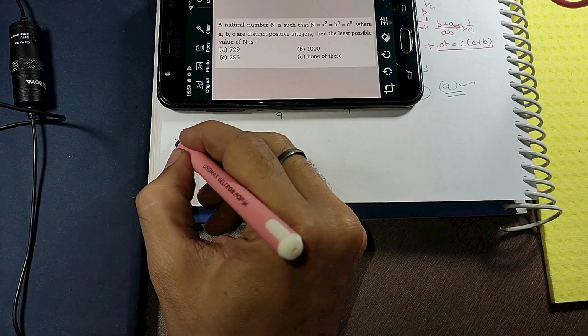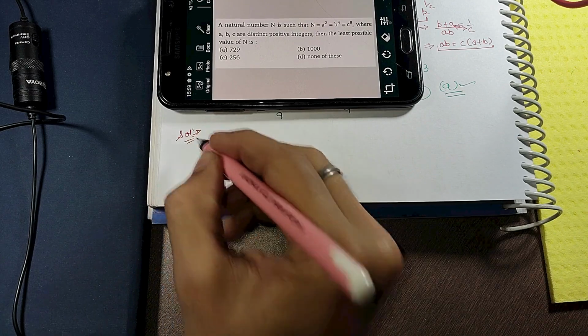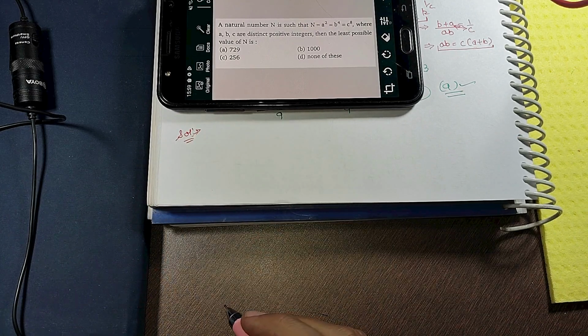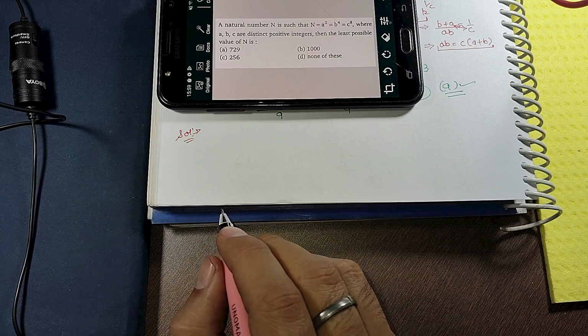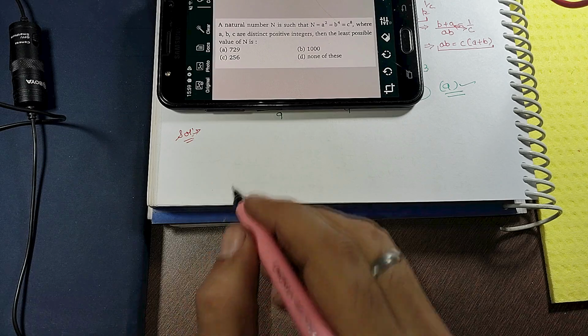A natural number n is such that n is equal to a squared, is equal to b raised to power 4, is equal to c raised to power 8, where a, b, c are distinct positive integers. Then the least possible value of n is, options are 729, 256, none of these.